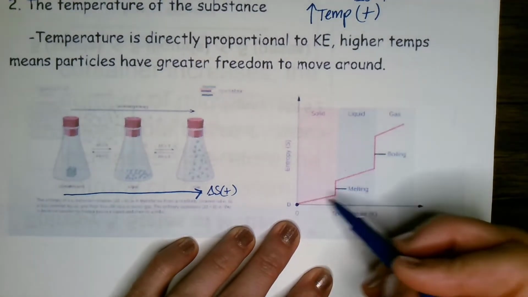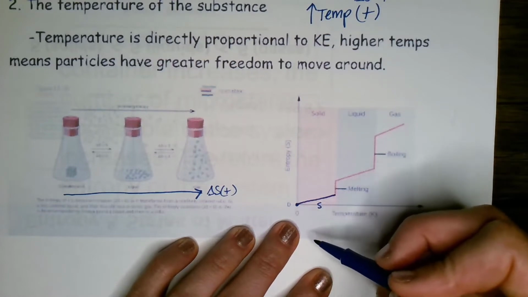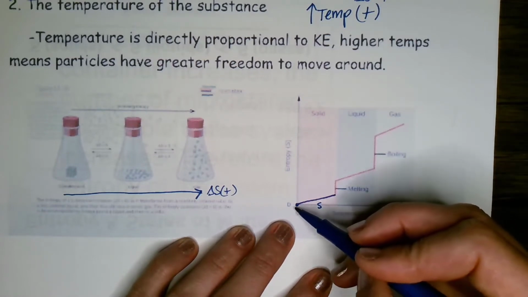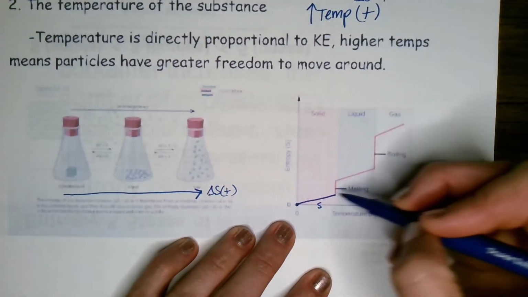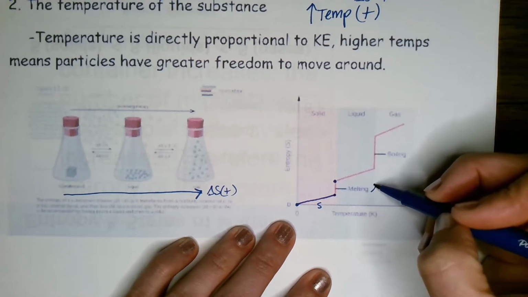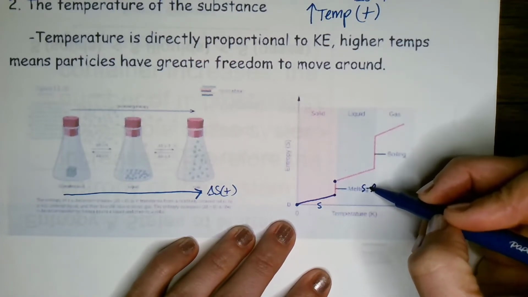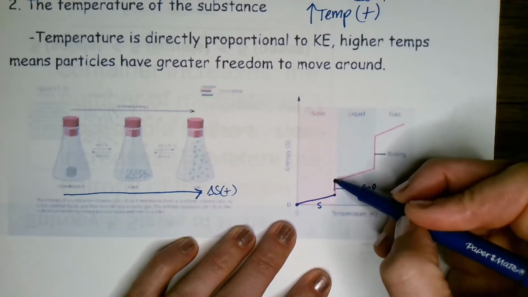So here we have a solid where we're at 0 degrees until we hit melting. So from here to here, we're melting. So we're going from a solid to a liquid. But temperature does not rise here.